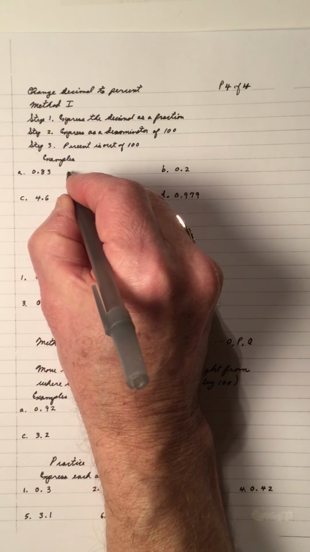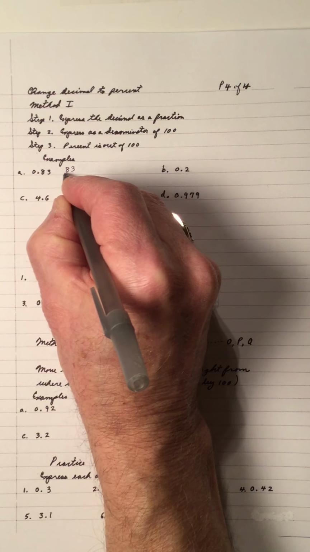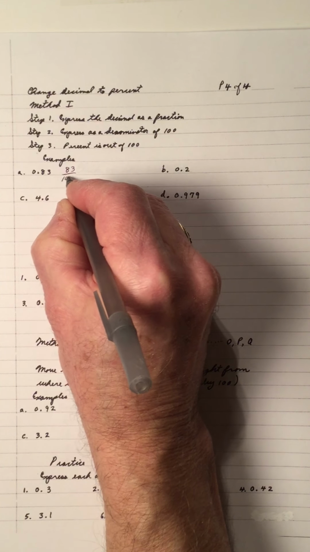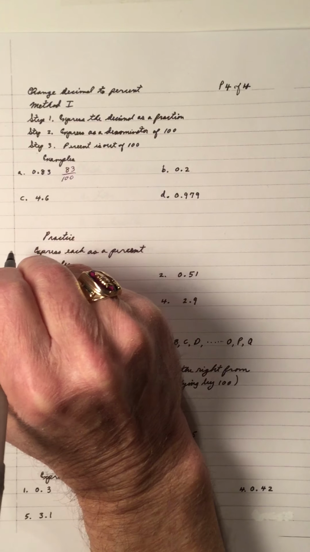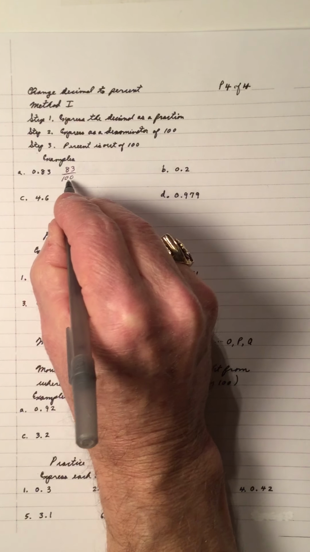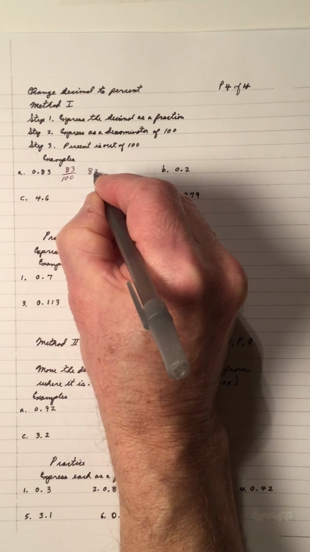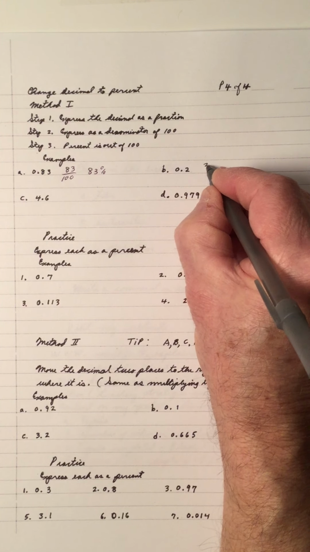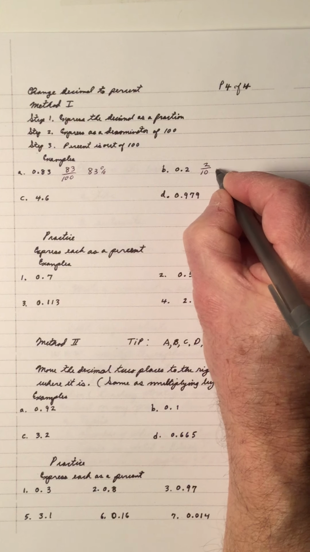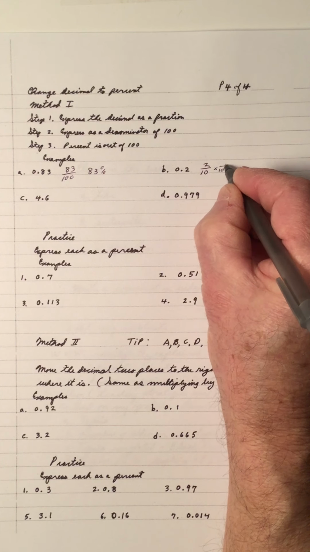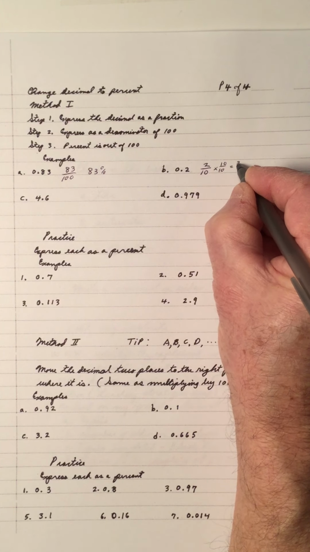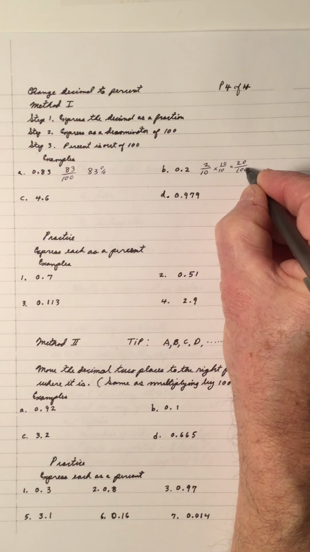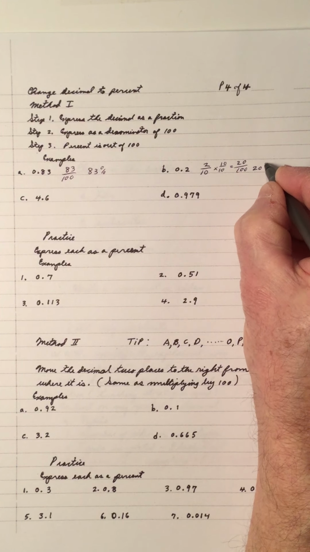Well, decimal 0.83 is 83 out of 100 because the 3 is in the hundredths place. And it's already out of 100, so it's 83%. Decimal 0.2 is 2 out of 10. And if we want it at a denominator of 100, then we get 20 over 100. 20 over 100 is 20%.